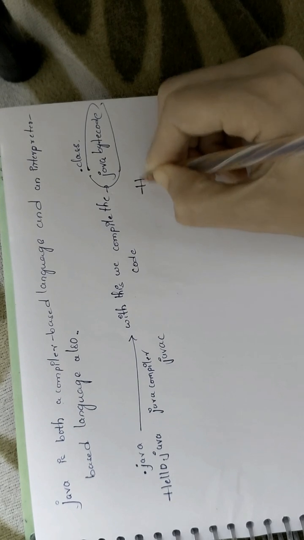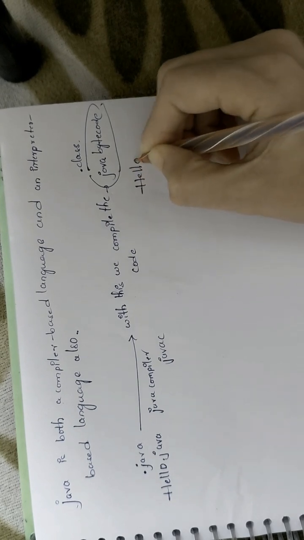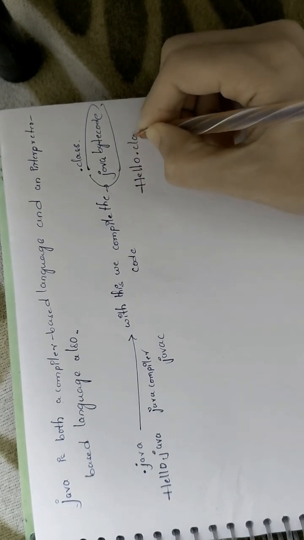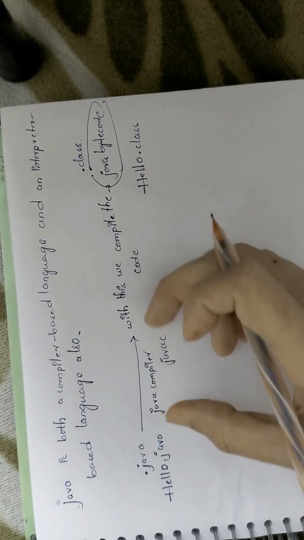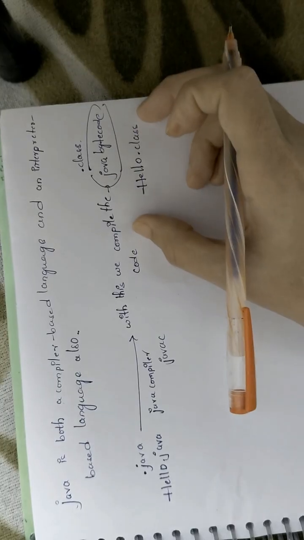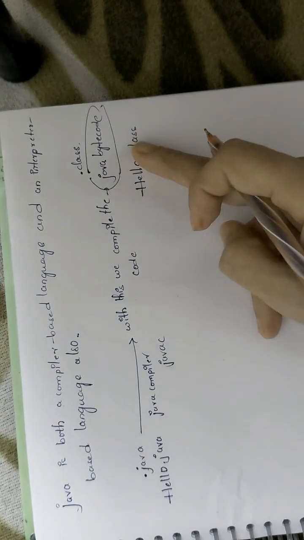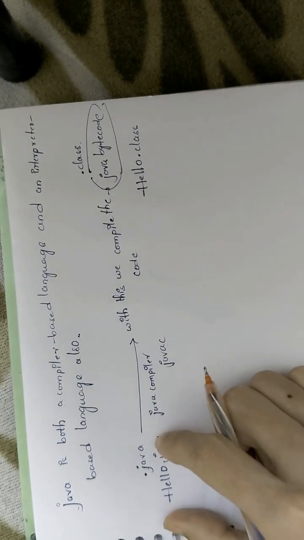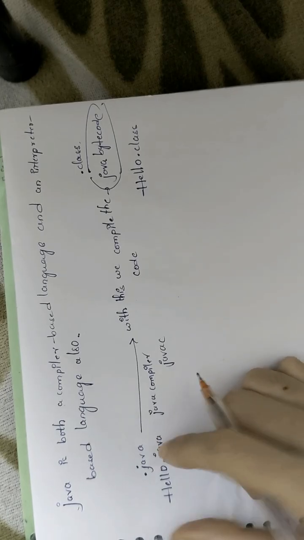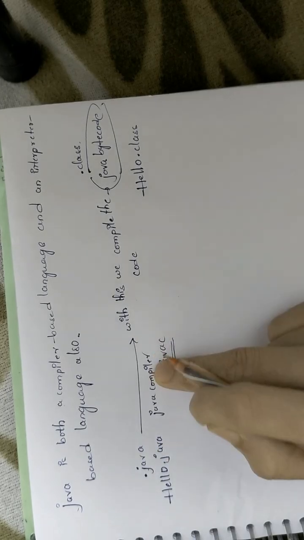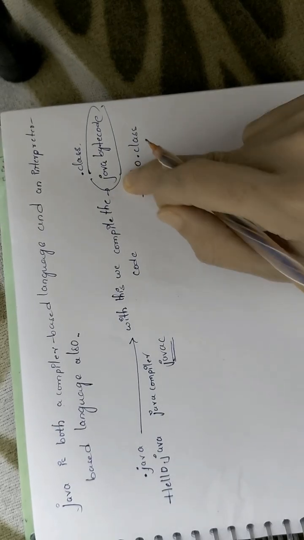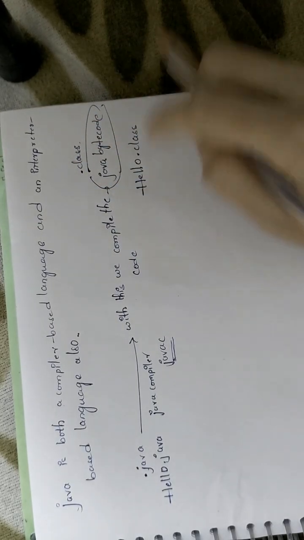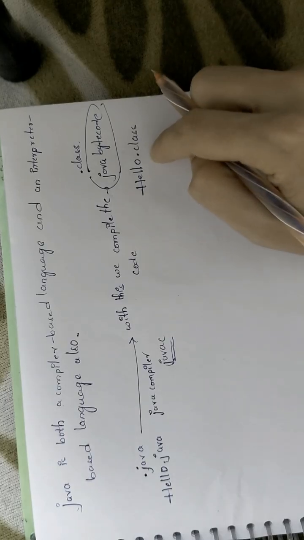So our file name is hello, and I write .class. So this is how our source code is compiled and converted into bytecode. This is called compilation. First .java is the source code, then the javac compiler converted our code into Java bytecode, with the extension of a .class file. So our file is hello.class.